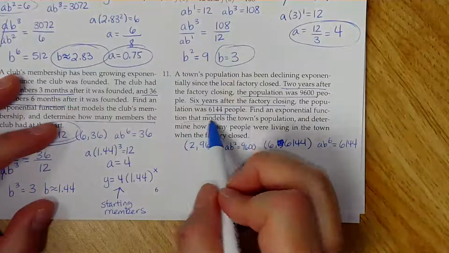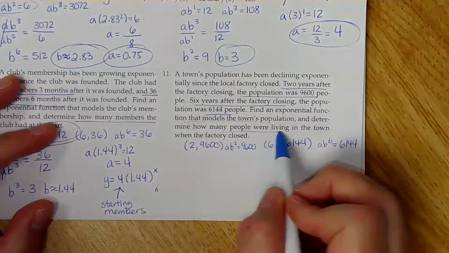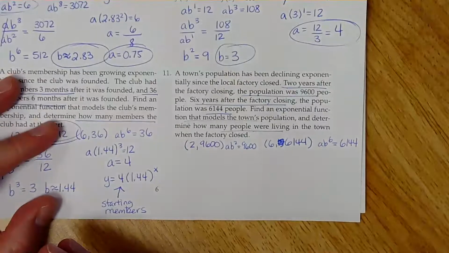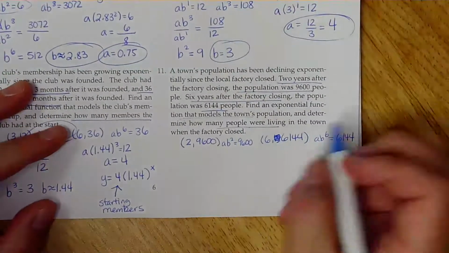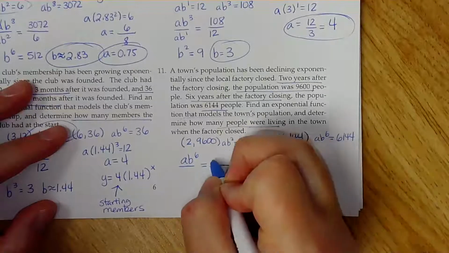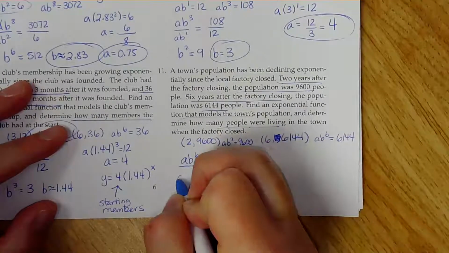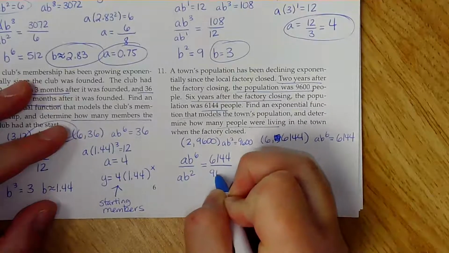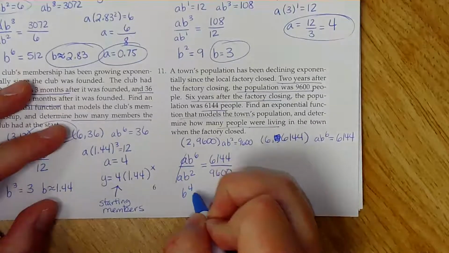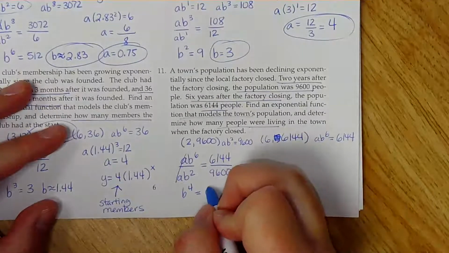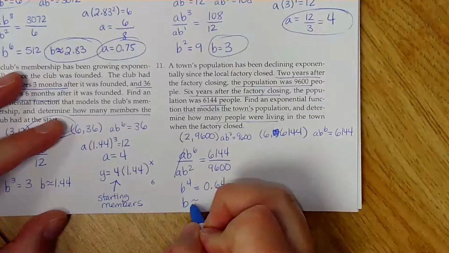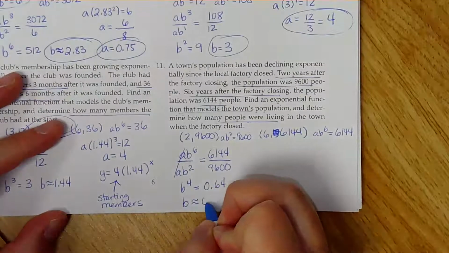Okay, so we're going to find our exponential function and then how many people were living in the town when the factory closed, so at t equals 0. All right, so my ratio ab to the 6th is 6144, and ab squared is 9,600. So that gives me b to the 4th is equal to, if you divide that, 0.64, which means b is approximately 0.89.